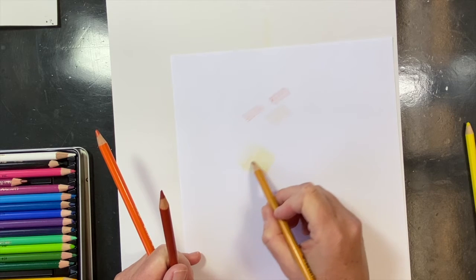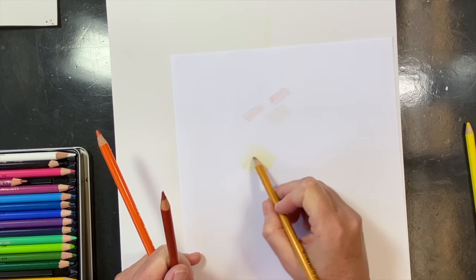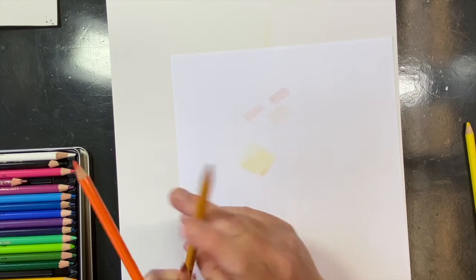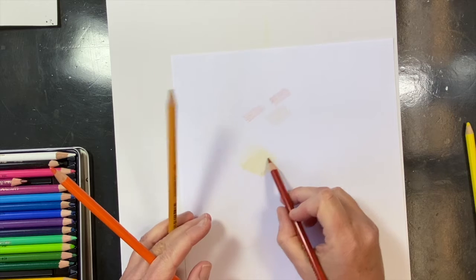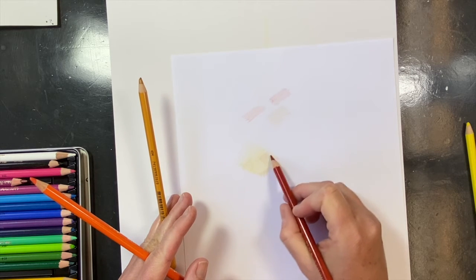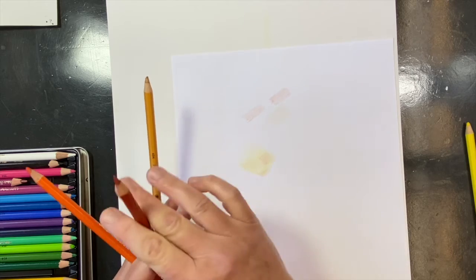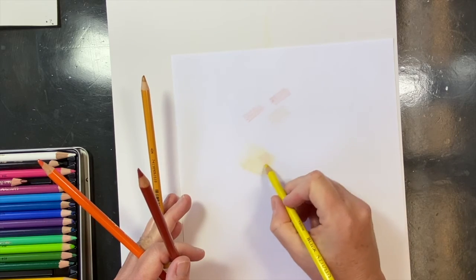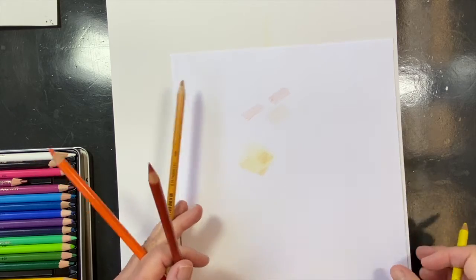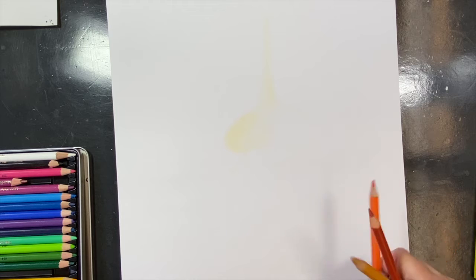If I want to layer over the yellow ochre, it's going to be not as noticeable. It'll be a little more subtle. If I want to layer over one of these other ones, it's going to be a little more noticeable, which is not a bad thing. And remember, I can always layer the yellow back on top of it. So I have some different options. So it's a good idea to test things out on a piece of paper first. So let's say I start with a subtle one.